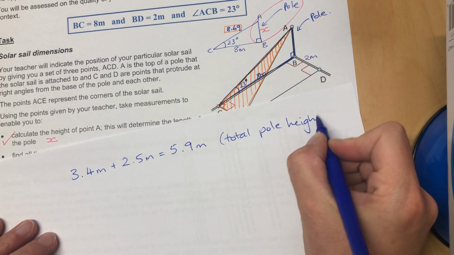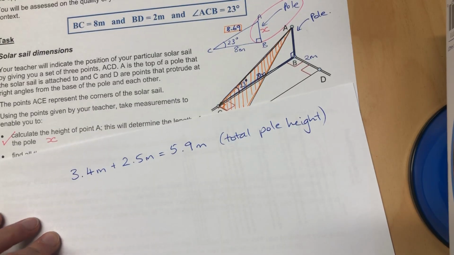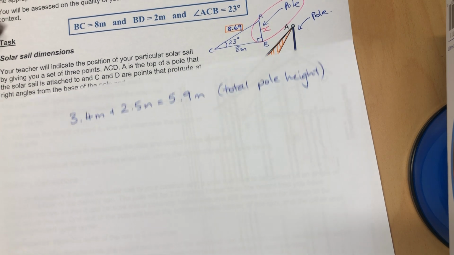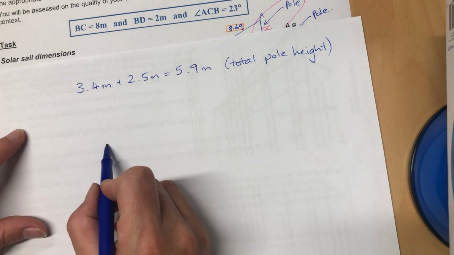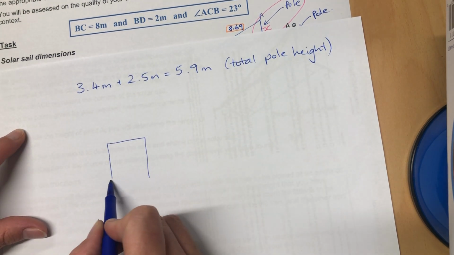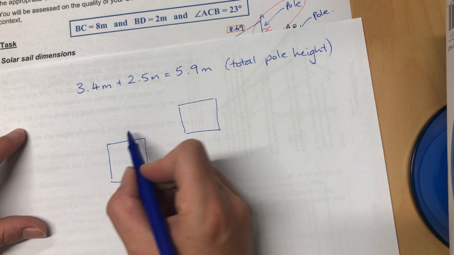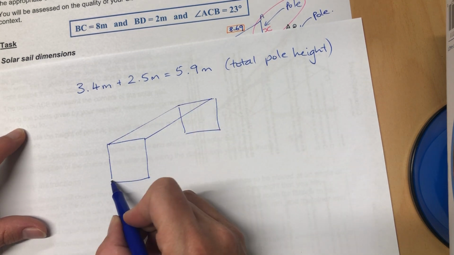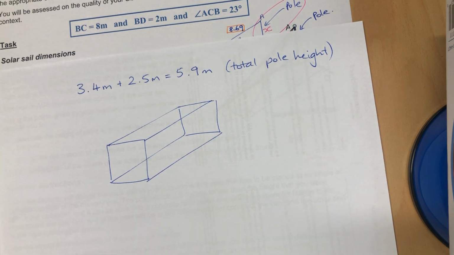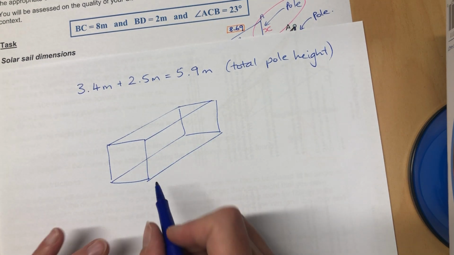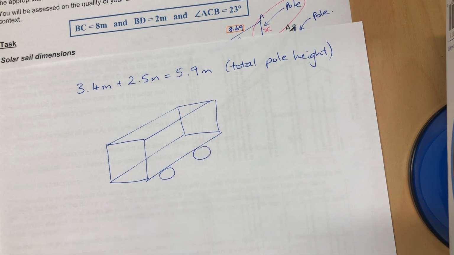height or length. Okay. Then I'm told that that pole needs to fit inside a van. You need to use your imagination here, and you need to think that a van, effectively, in very basic terms, is a cuboid. Okay, that is a very, very basic looking van. There'll be a couple of tyres there and a couple on the other side.